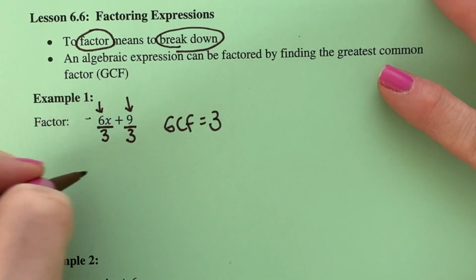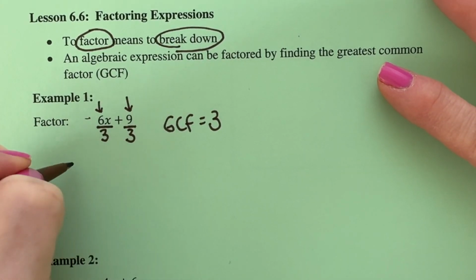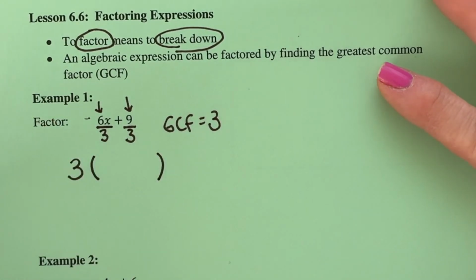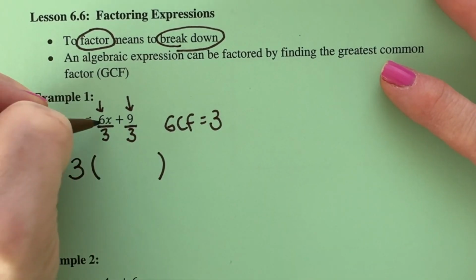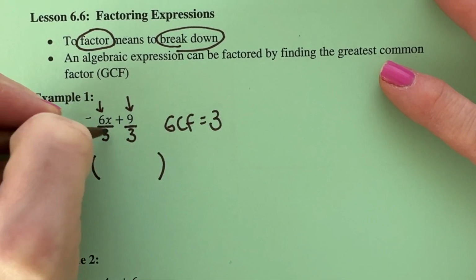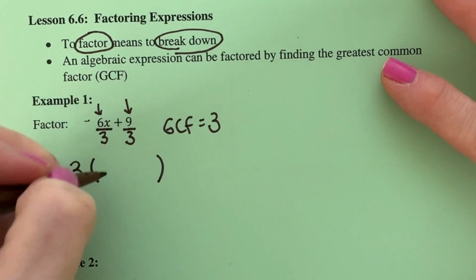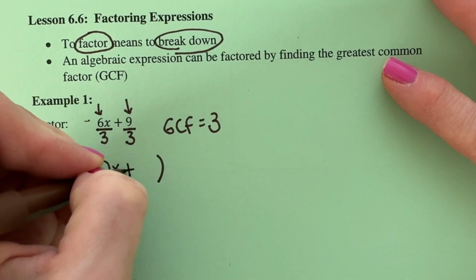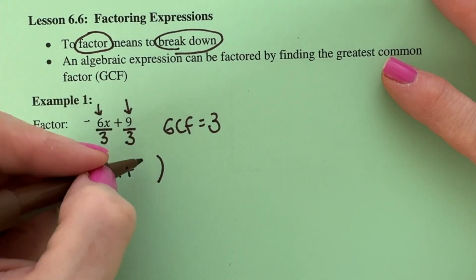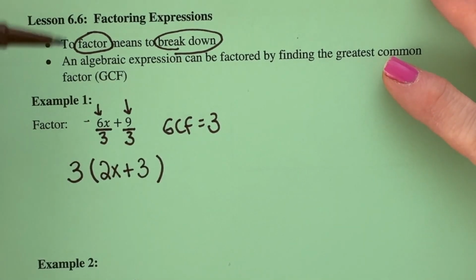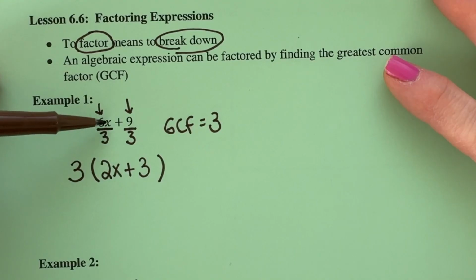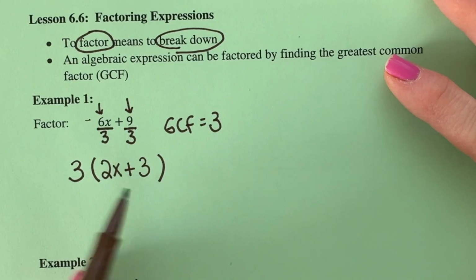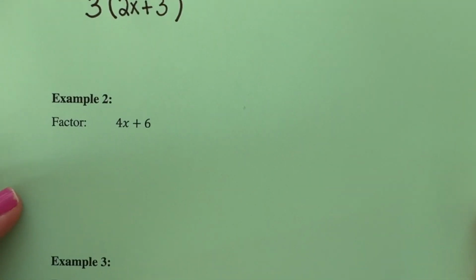So now, to write my answer, I take the greatest common factor, I write it down, then I open parentheses like this, and then I do the math inside. So here we go. What's 6x divided by 3? Well, 6 divided by 3 is 2, so that's going to be 2. Bring down the x, bring down the plus sign, and then 9 divided by 3 is 3. So the factors of 6x plus 9 are 3 and 2x plus 3. Very good. Let's go to example 2.